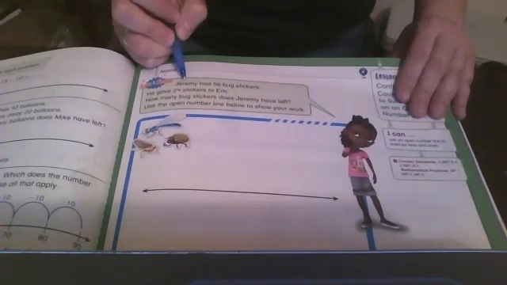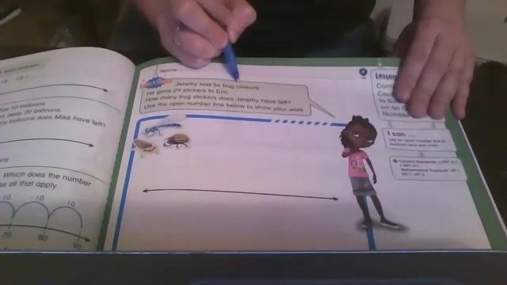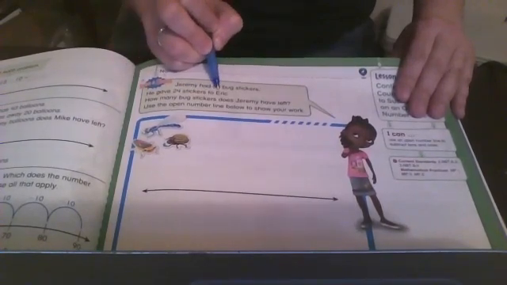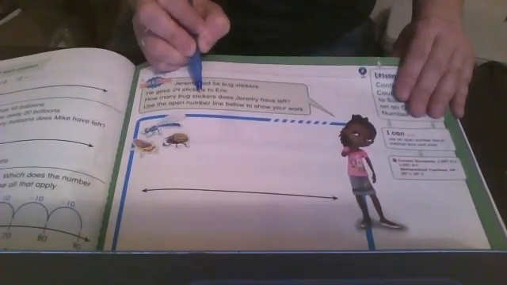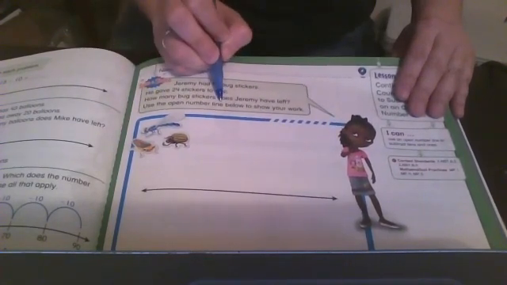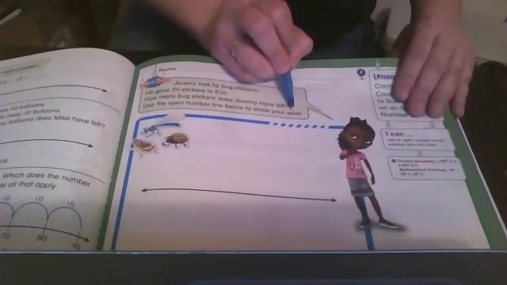Here we go. Jeremy had 56 bug stickers. He gave 24 stickers to Eric. How many bug stickers does Jeremy have left? Use the open number line below to show your work.